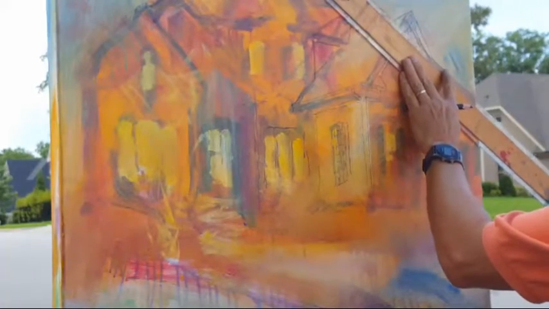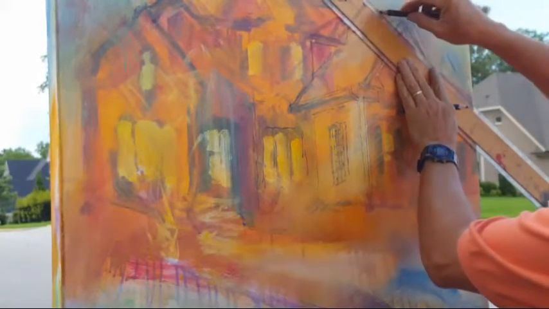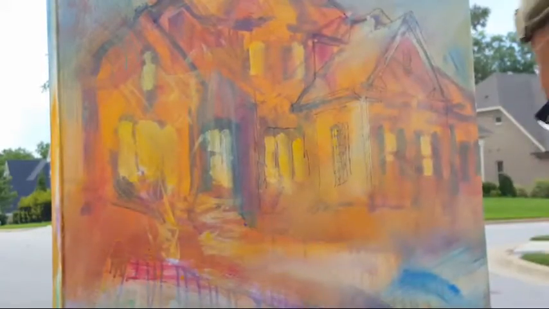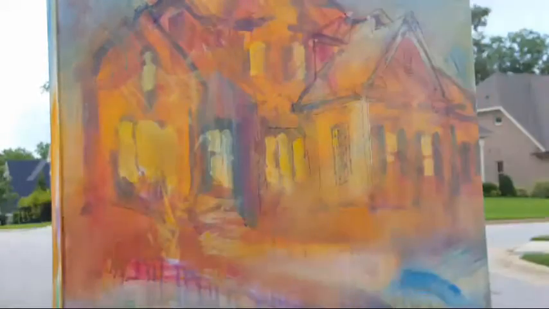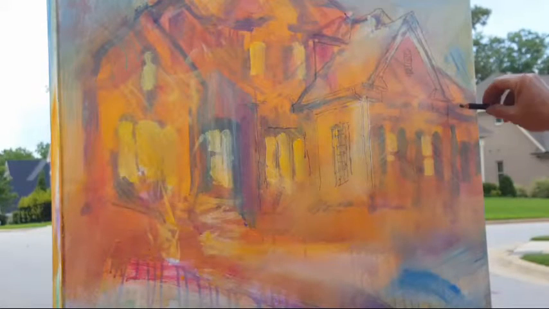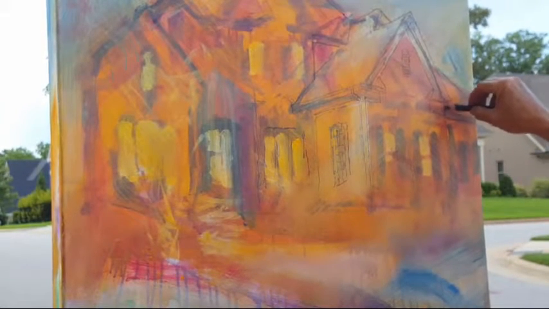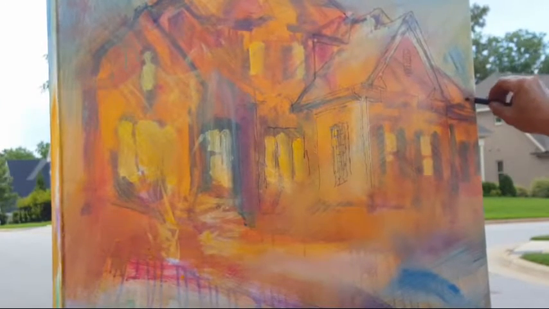By the way, in case you wondered if rulers are legal, the answer is yes, they are. Absolutely. I don't use them to draw straight lines, but I do use them to get lines straight. I don't know if that made any sense to you. I use them to get my lines straight or horizontal or level.